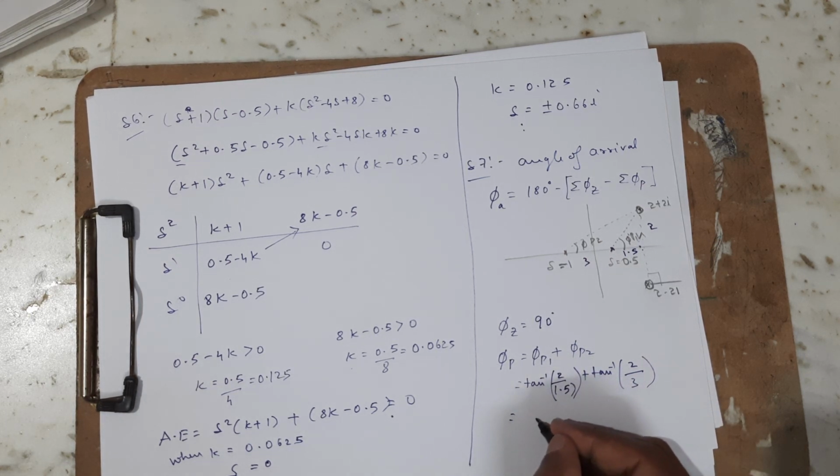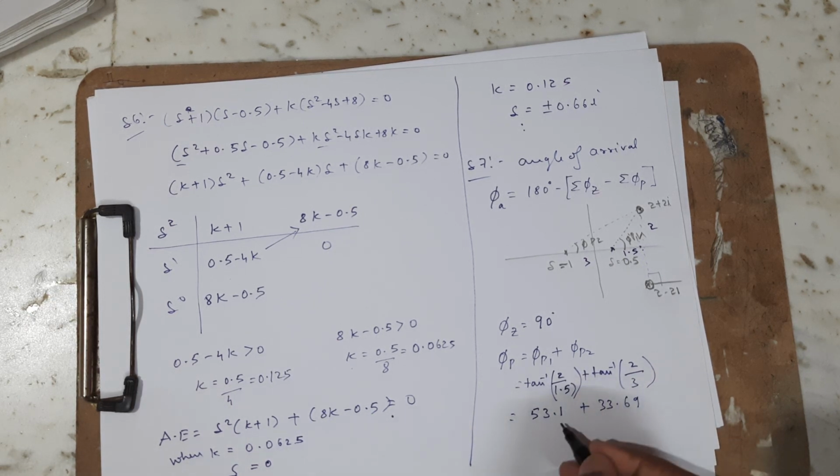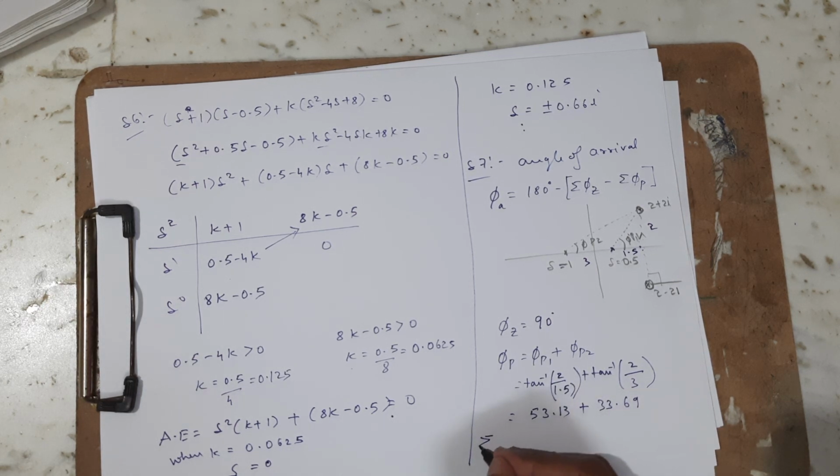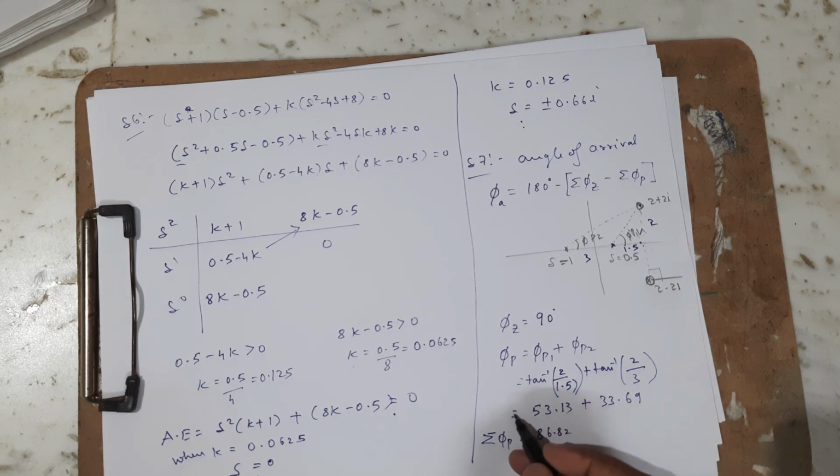So I got 53.13 plus 33.69. Therefore the summation of poles is equal to 86.82. These two are the poles.